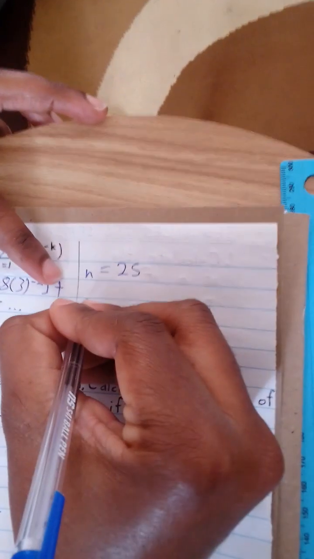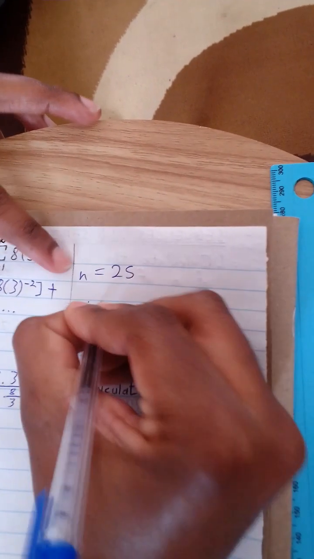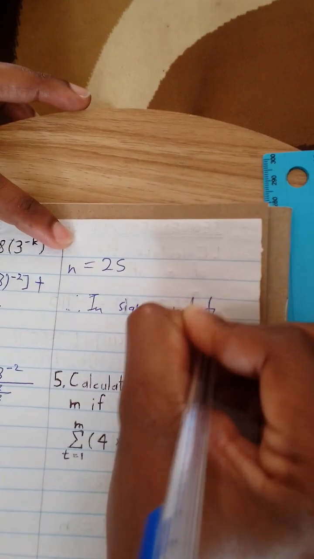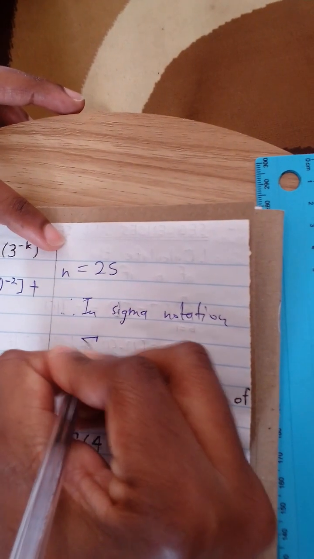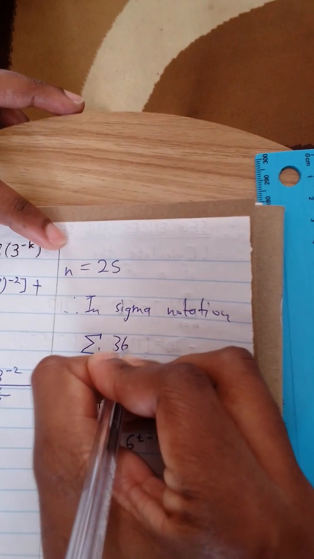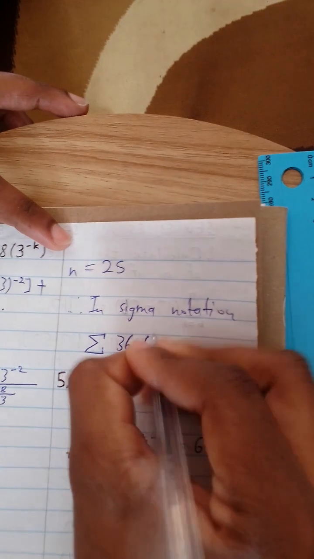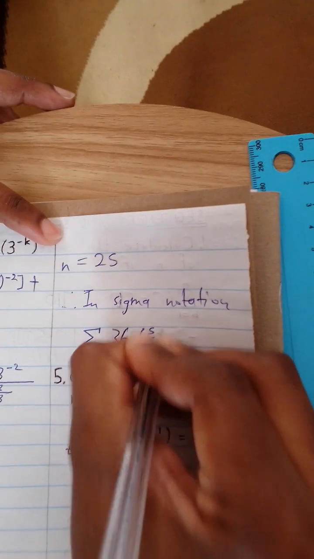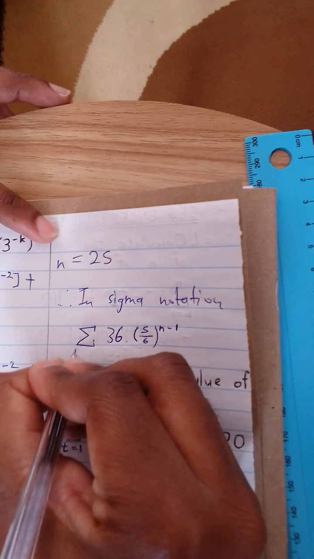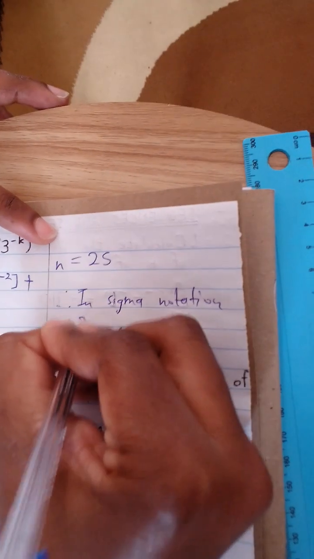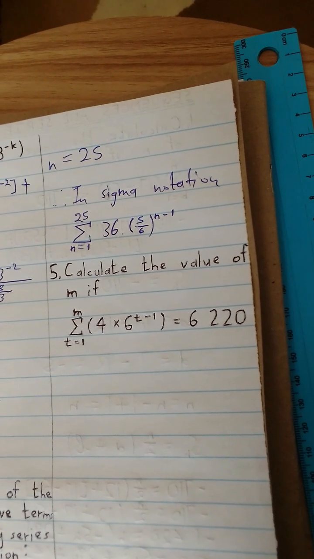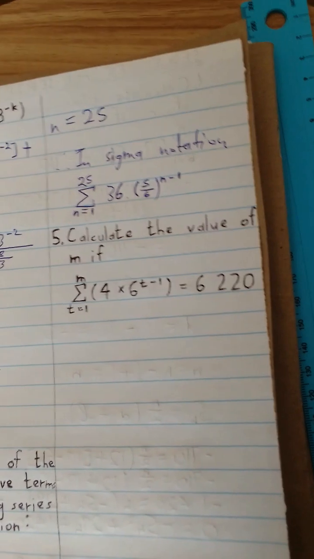So if we were to write it in sigma notation, you have the summation of, what is A? A is 36 times, what is R? 5 over 6 to the power of n minus 1, from n is equal to 1 to 25. Alright, I hope that makes sense.